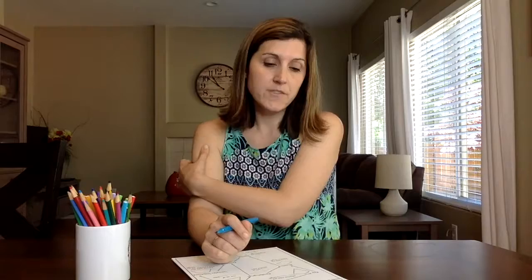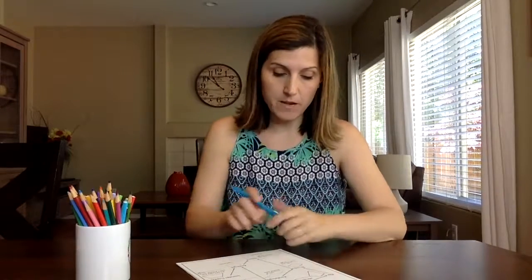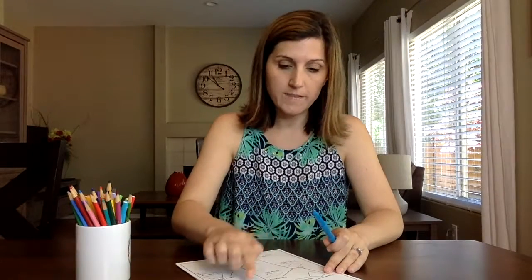Quadrilaterals are shapes that have 4 sides. There are blank different types of quadrilaterals. We classify quadrilaterals based on their attributes. I'll start at the beginning. There are how many different types of quadrilaterals? Let's count down here. 1, 2, 3, 4, 5, 6, 7. There are 7 different types of quadrilaterals. We classify quadrilaterals based on their attributes. Their attributes are ways that they can be described or ways that they look.